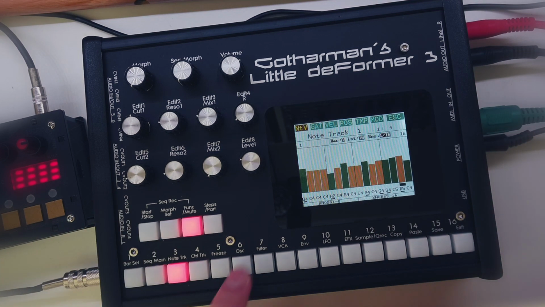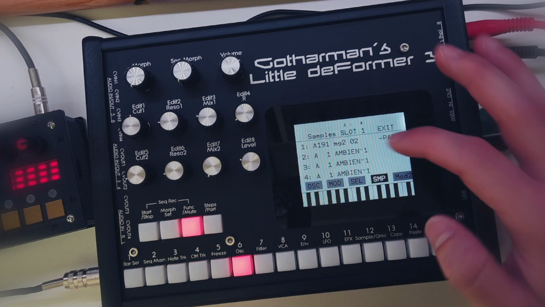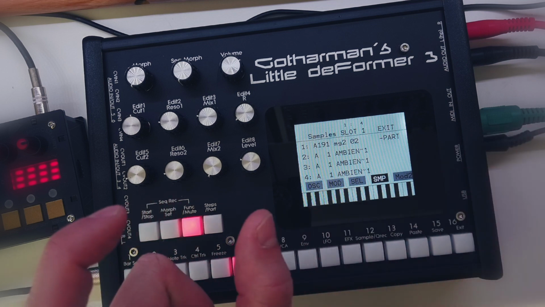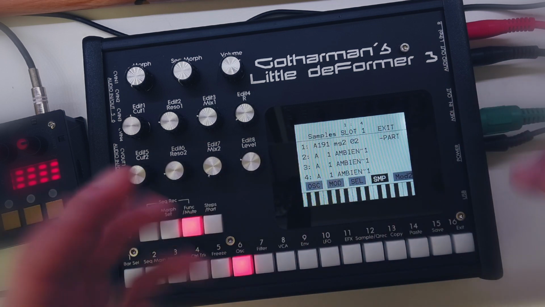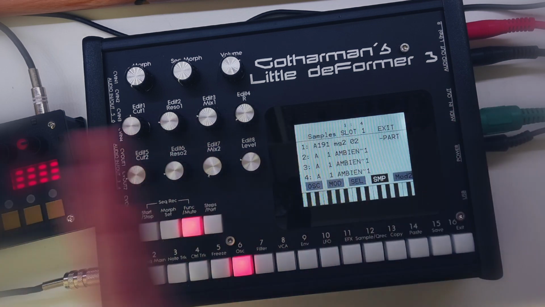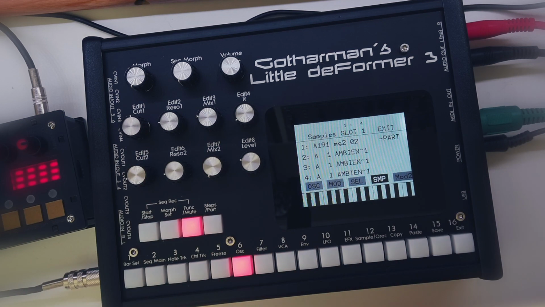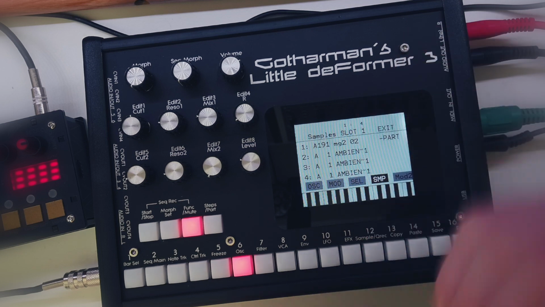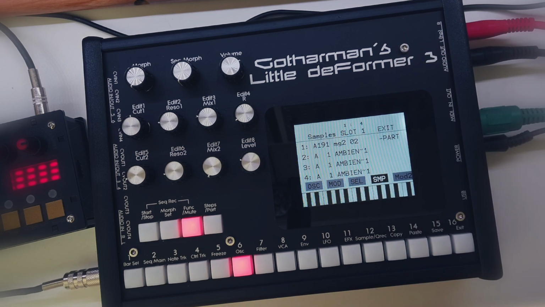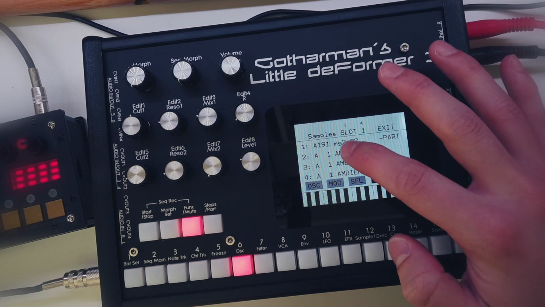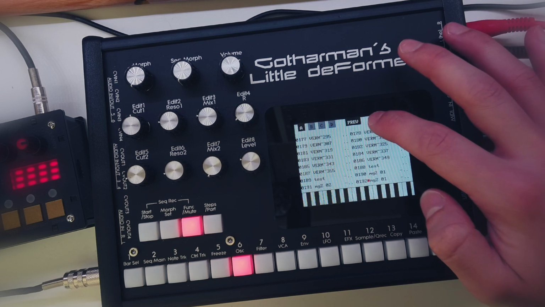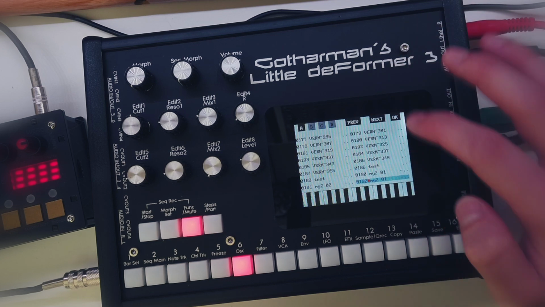Now the little deFormer 3 offers you to load 4 samples into the same sound slot, and they will be strung together as one big sample, and then you can move around across 4 samples if you wanted to. Or alternatively, you can also blend between two samples which are on top of each other. So there are also lots of possibilities just inside one sound slot here. For example, let's now load our first sample into the other slot. There it was.